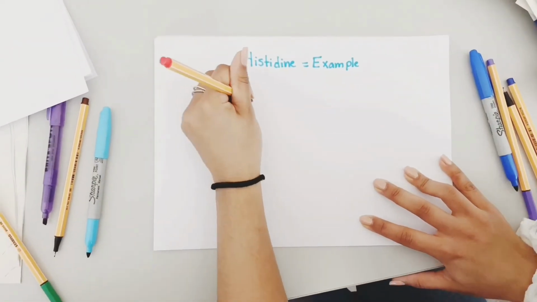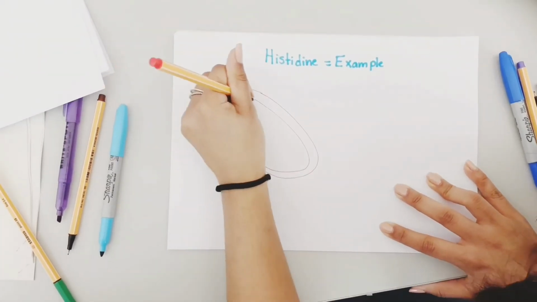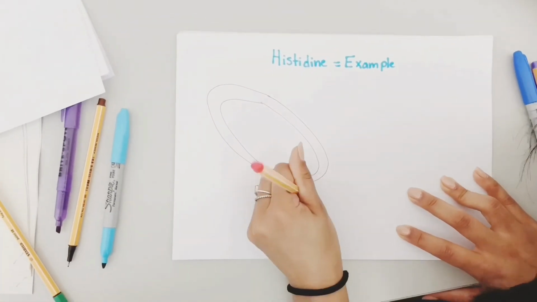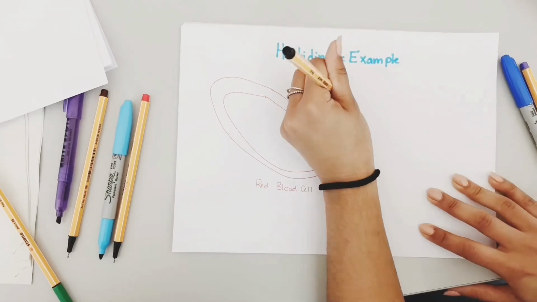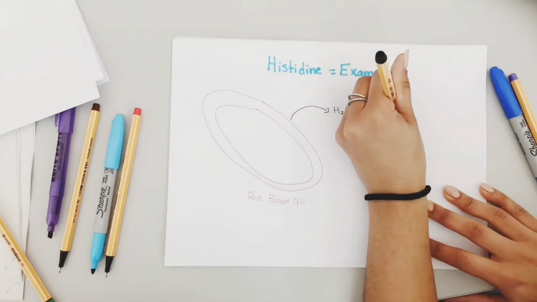Here we have a red blood cell. We humans are made of millions and millions of red blood cells, and red blood cells are made up of hemoglobin, which is an amazing buffer. It binds to an acid in the blood, helping to remove it, so it does not change the blood pH.